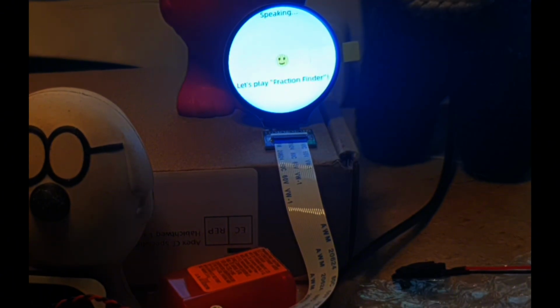Alright, let's play Fraction Finder. Imagine a circle divided into 8 equal pieces. Now 3 of those pieces are colored red. What fraction of the circle is red? Think of it like this. Total pieces equals 8. Red pieces equals 3. So the answer is 3/8. Was that fun? Want to try another one? Or should we move on to something else like fractions in real life?